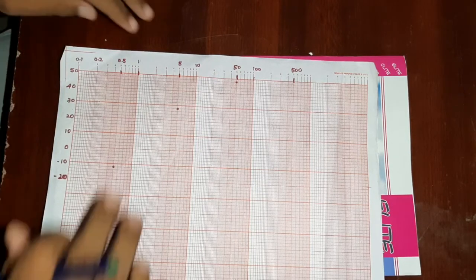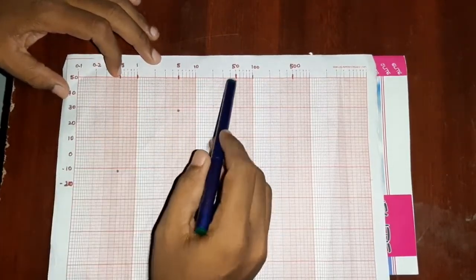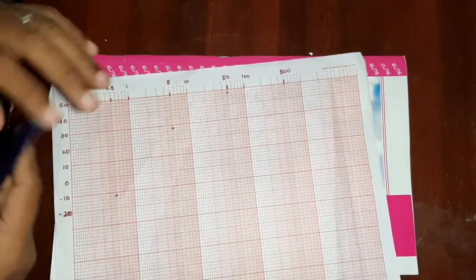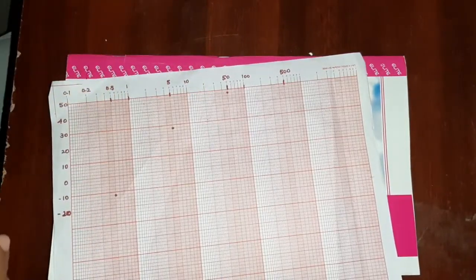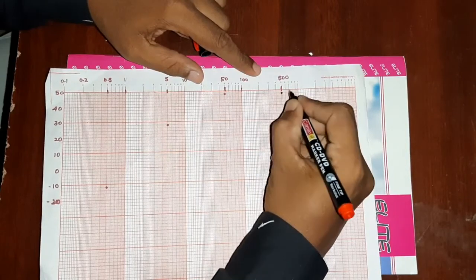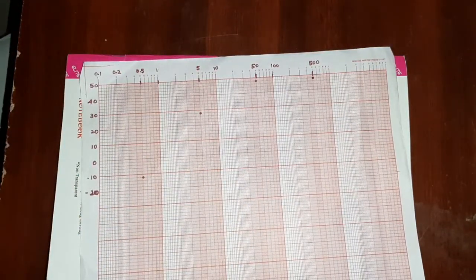So where were we? Okay, at 50 radians per second, we got the magnitude as 48 decibel. Now again at 500 radians per second, we are having the same magnitude of 48 decibel. So where is 500 radians per second? So here we have 500 radians per second. The magnitude is the same, plus 48 decibel. Now we have to join this.